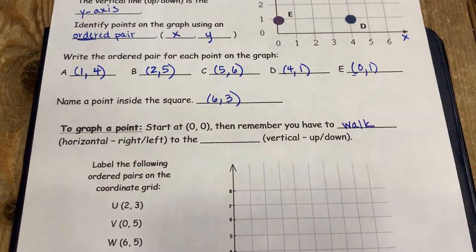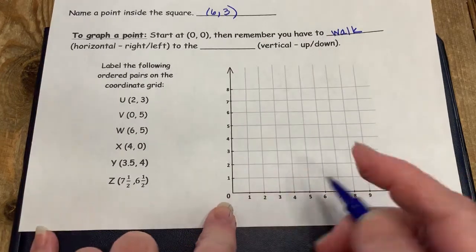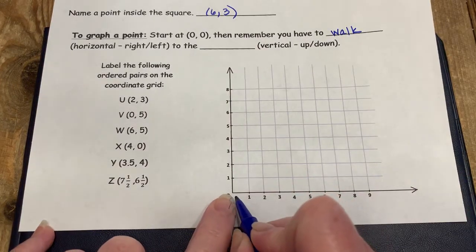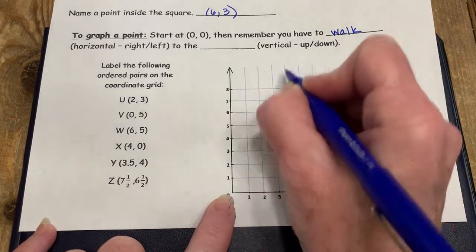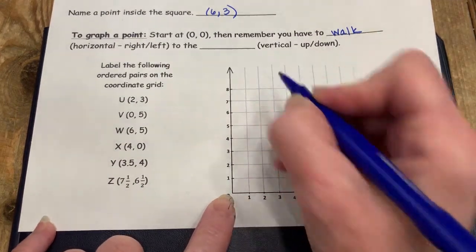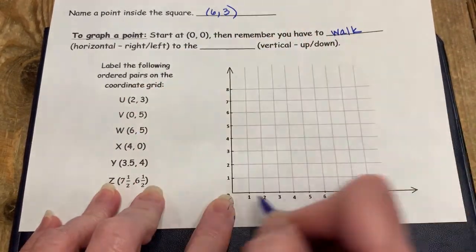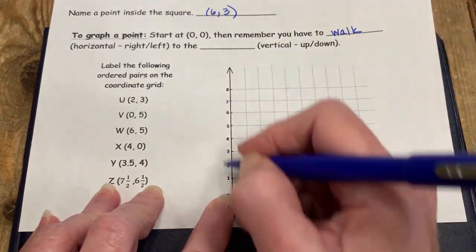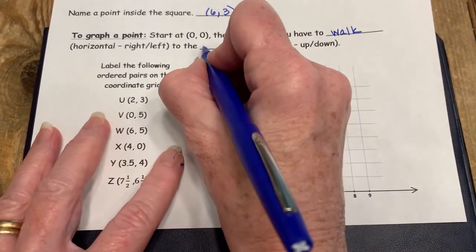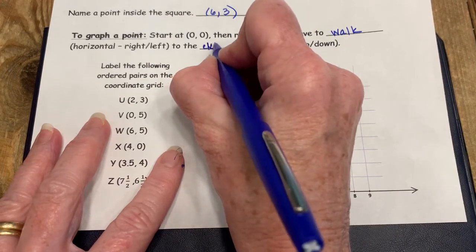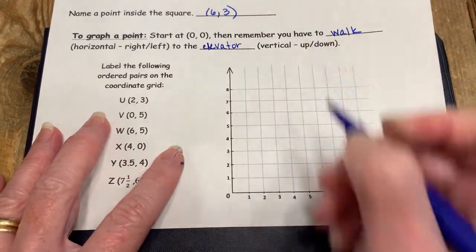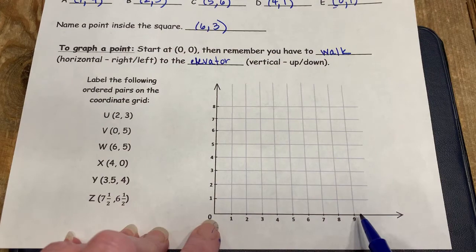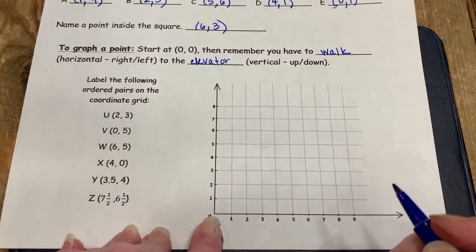You walk, so you're starting, like this is the front of your building. If you want to go upstairs in the building, starting at the bottom floor, you got to walk to the elevator, and then you can go up and down. So you always walk before you rise. So walk, that means go left or right first, and then go vertical, go to the elevator. That would be your y. Why do I say that? Because x comes before y. So you have to do the x part and then the y part because the order matters.